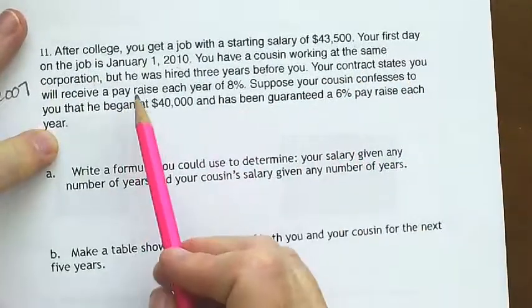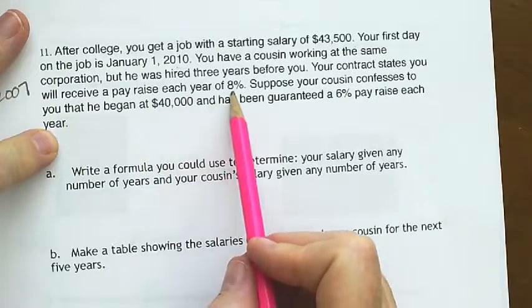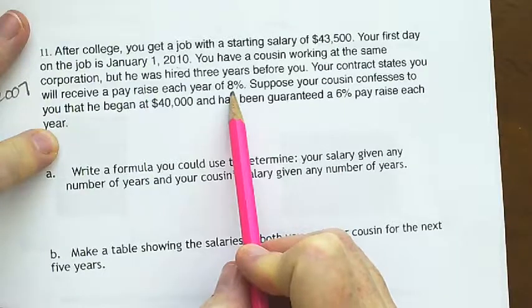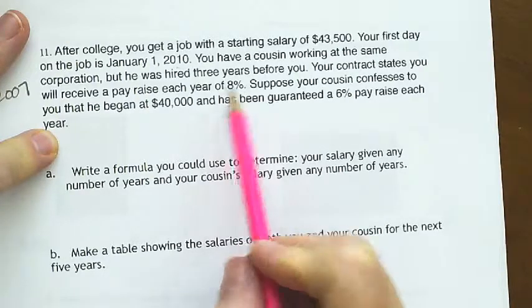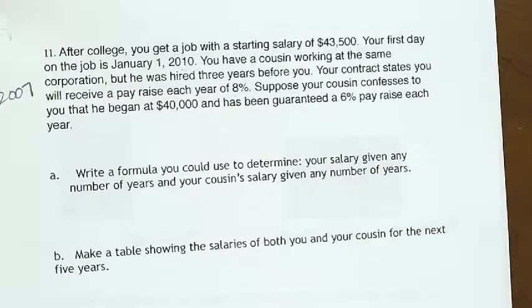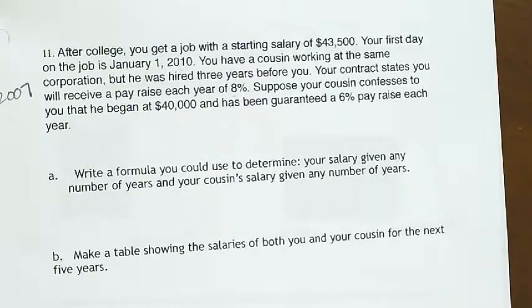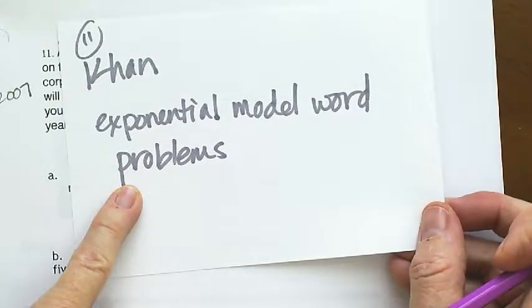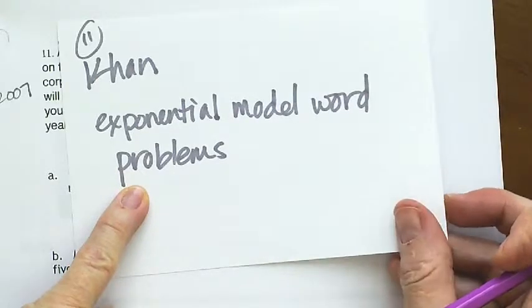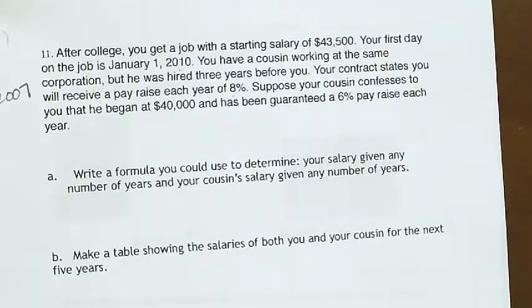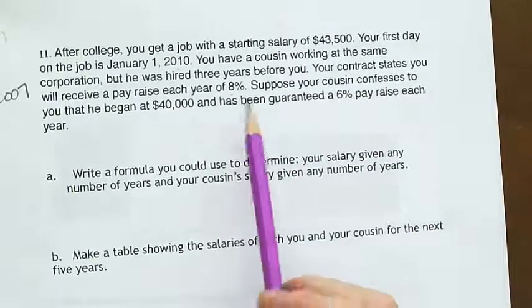Your contract states that you're going to receive a pay raise each year of 8%. So we know this is going to be exponential if we're talking about a percentage increase. We've done these on homework. You may not be proficient with this. If you're not, there is an assignment that I did not assign, exponential model word problems. Or you could just really study this particular problem. There's nothing wrong with that.